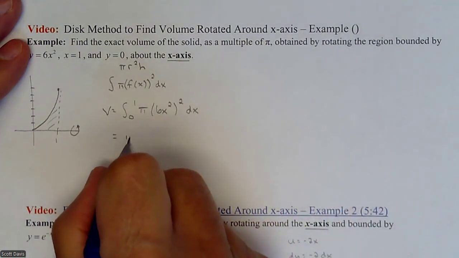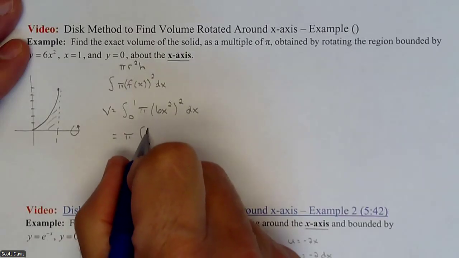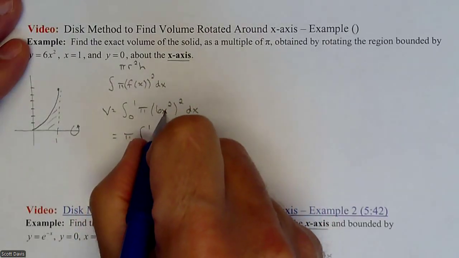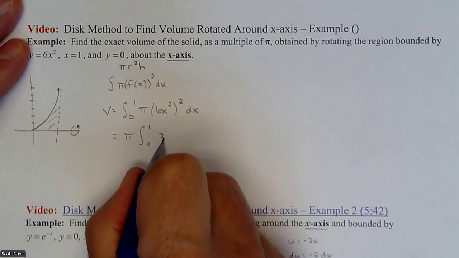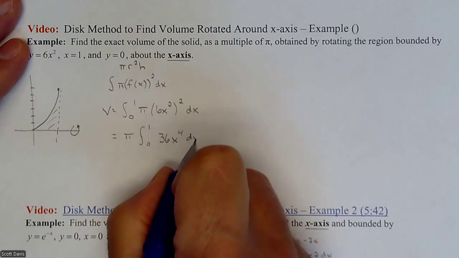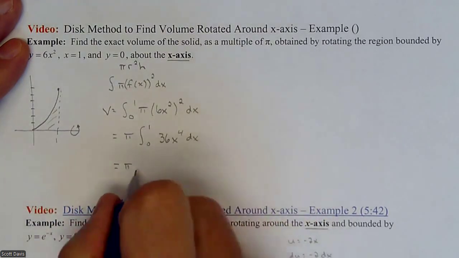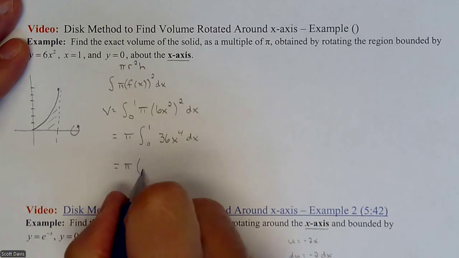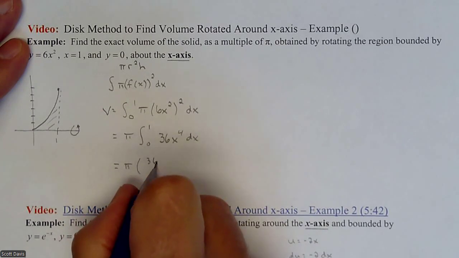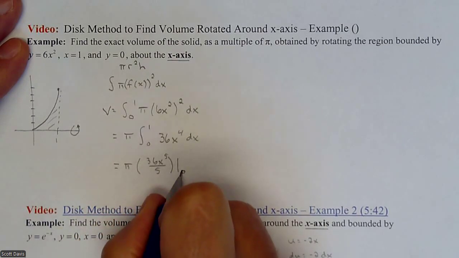I'm going to take this pi out. I'm going to simplify this before we do our integral. This is going to be 36x to the fourth once I square it. 36x to the fourth. And then we'll do our antiderivative. So we'll leave the pi out. The antiderivative of this is going to be 36x to the fifth divided by 5. And we're going to go from 0 to 1.